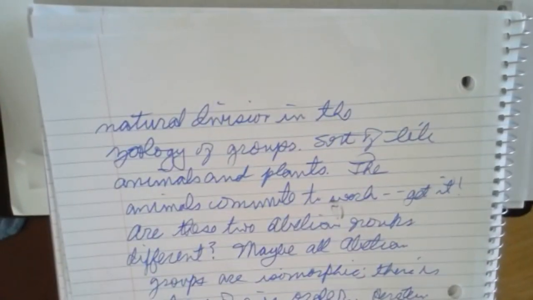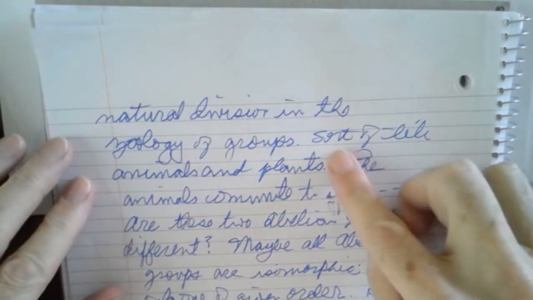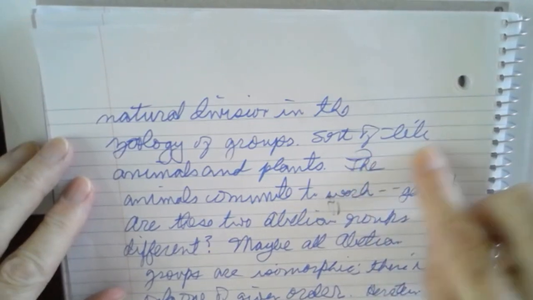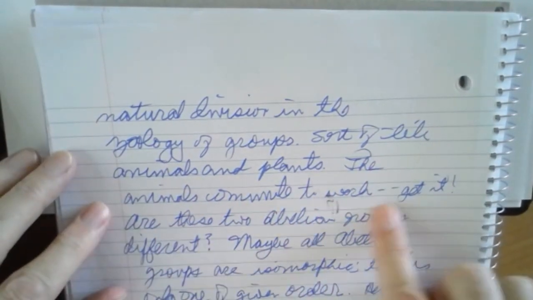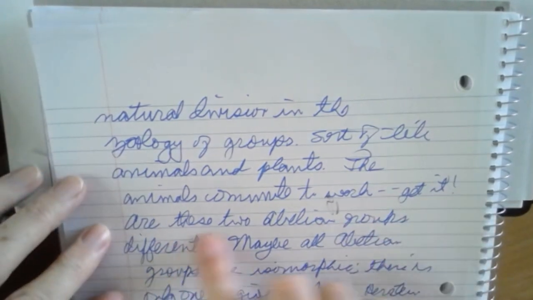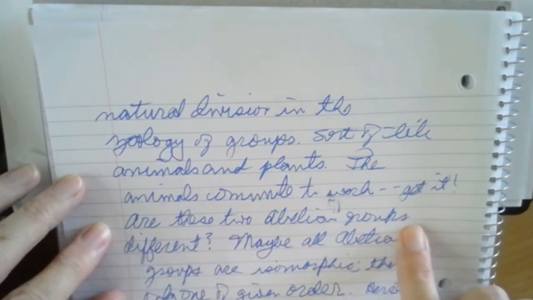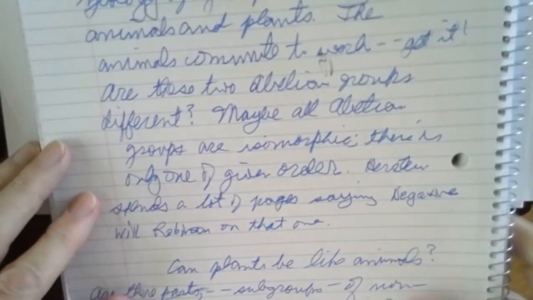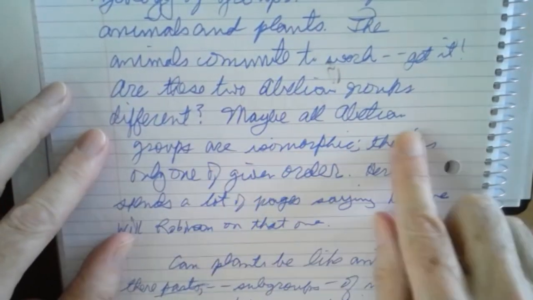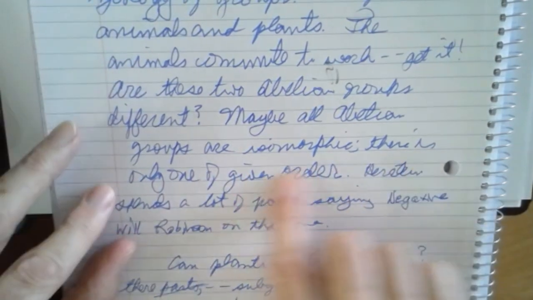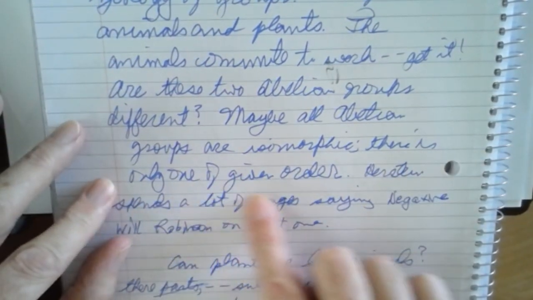That's the key phrase. It's a zoology of groups, and you might go to flora and fauna being abelian and non-abelian and play up on that idea a little bit more. Sort of like animals and plants. The animals commute to work, get it, and those are the non-abelian. Are these two abelian groups different? And how would you say that they're different? Maybe all abelian groups are isomorphic. There is only one of a given order.